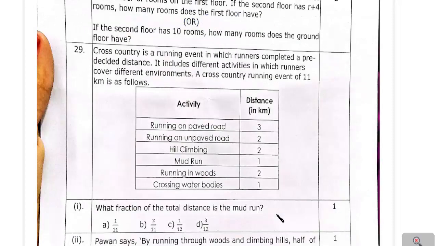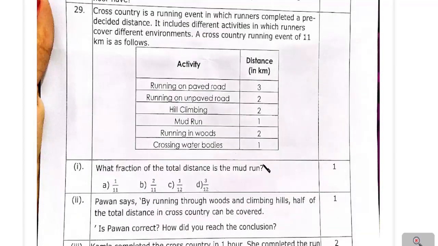So the next question, question 29. Cross country is a running event in which runners complete a pre-decided distance. It includes different activities in which runners cover different environments. A cross country running event of 11 kilometers is as follows. Whenever you sum these kilometers, you ultimately get 11. So the total is 11, already given.